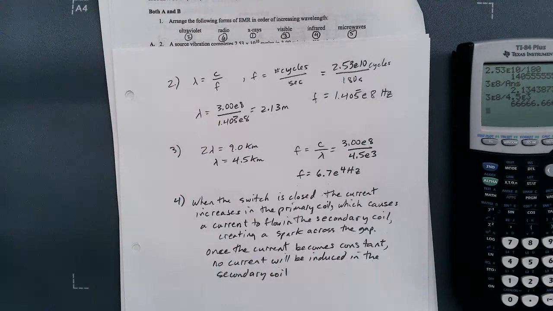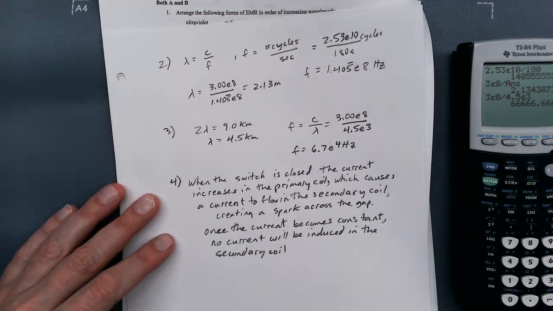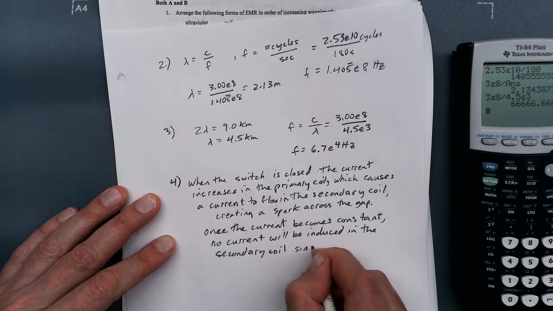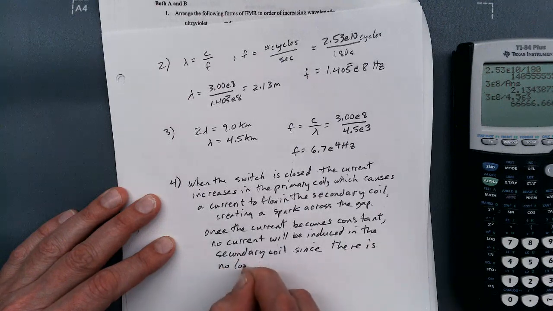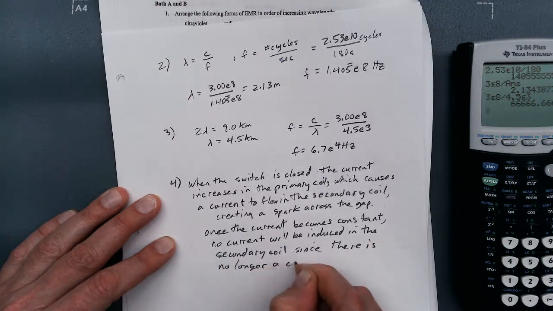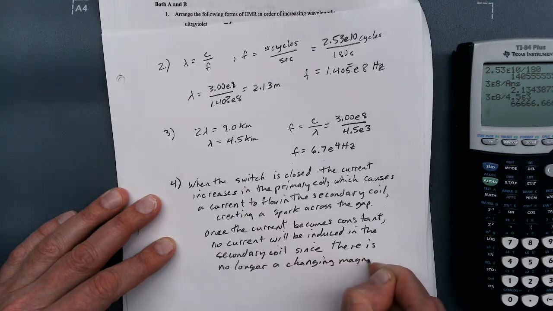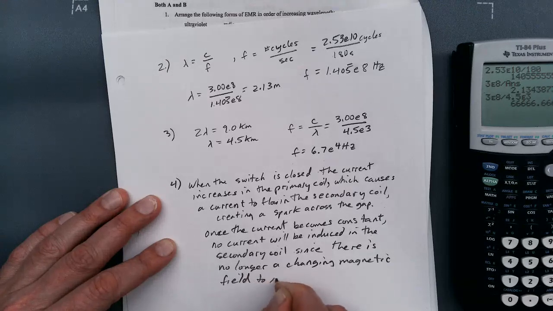Because what you need to have is, of course, a changing magnetic field to induce current.